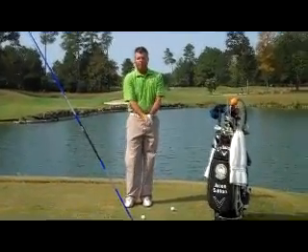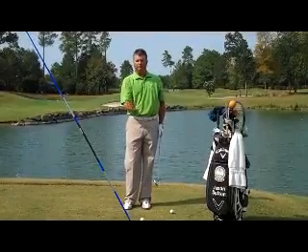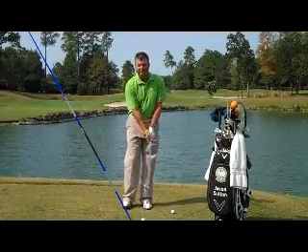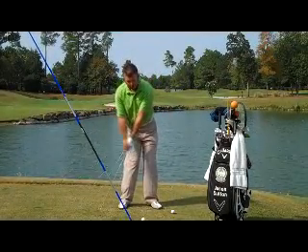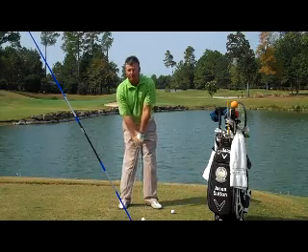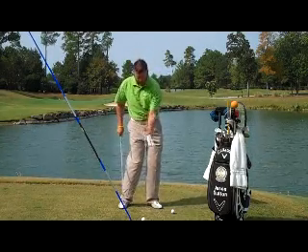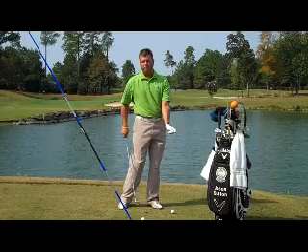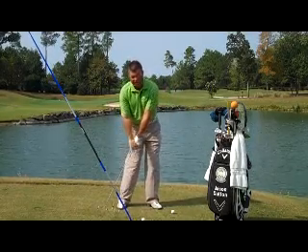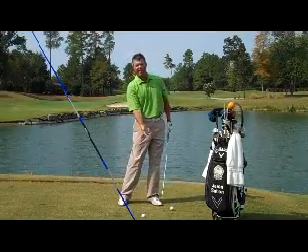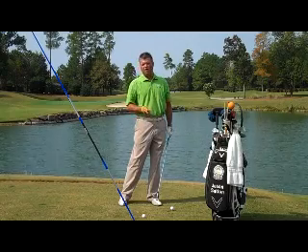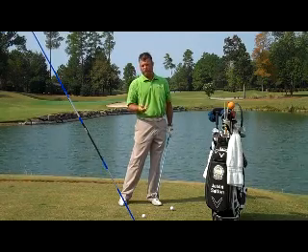Well, a lot of the players that I work with that tend to have problems with their contact, they are trying to scoop the ball up into the air. So they're trying to help that ball off the ground by breaking that left wrist down a little bit too soon, and that tends to cause some pops, tends to cause some fat shots, but definitely tends to cause you to hit it weak, maybe even to the right.